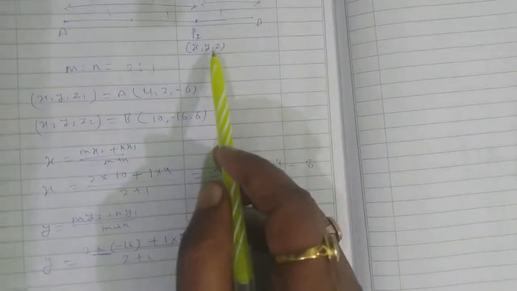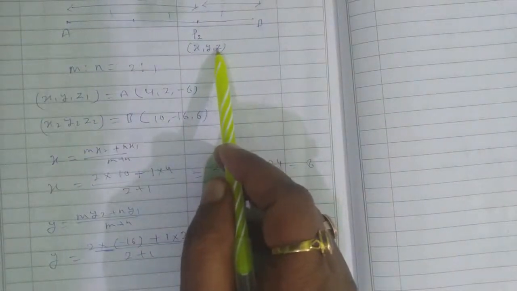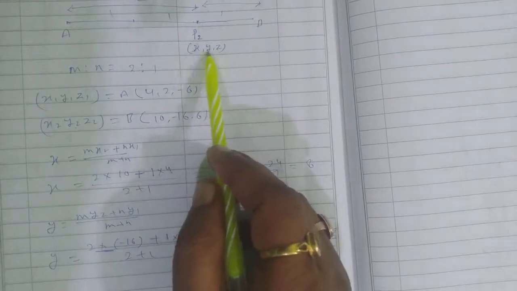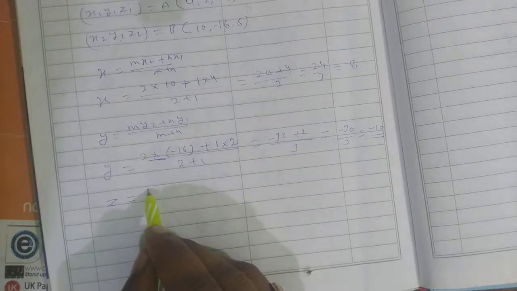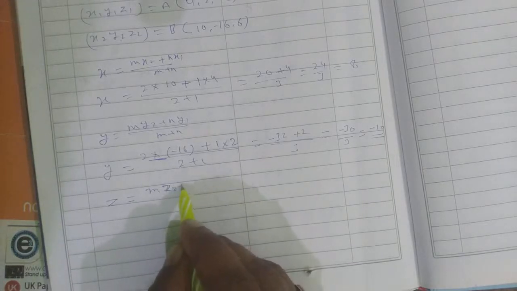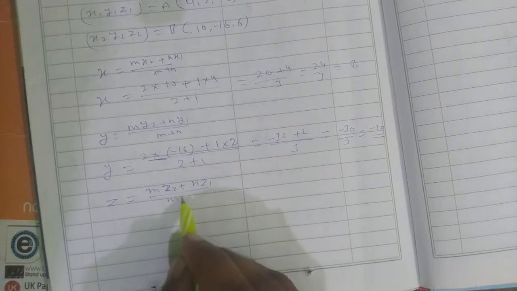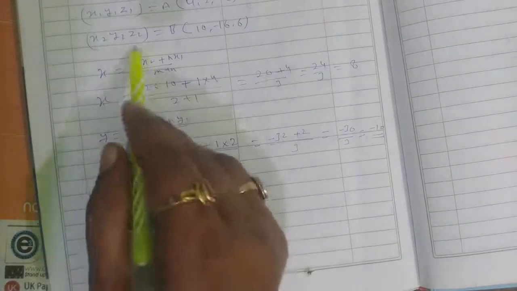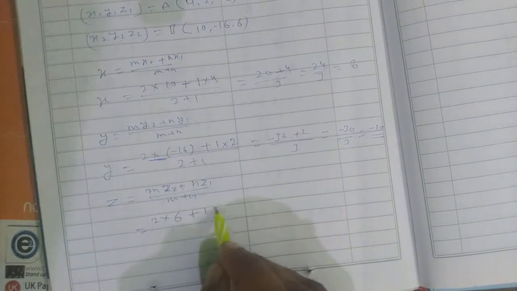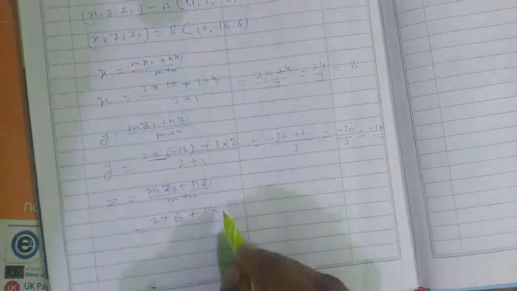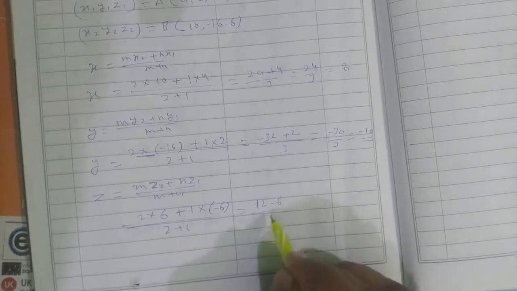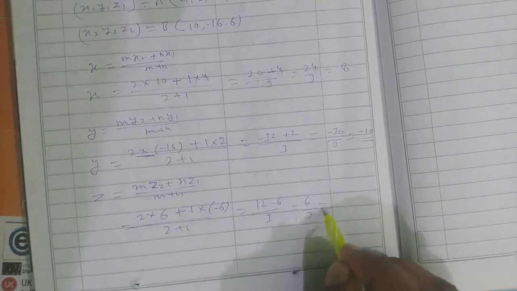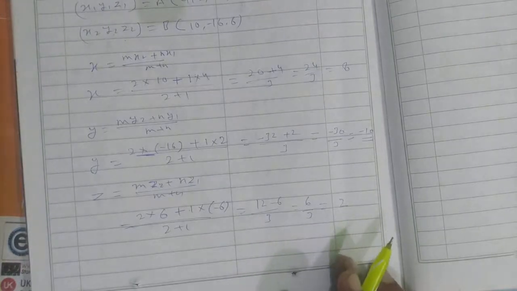Then the next point, the z point here. In the same way, you will find the coordinate of z, since x and y you have already found. The coordinate of z is (m z2 + n z1) upon (m + n). So 2 into z2, the value of z2 is 6, plus n into z1, which is minus 6, upon 2 plus 1. So the result is 12 minus 6 upon 3, which is 6 upon 3. The result here comes 2.